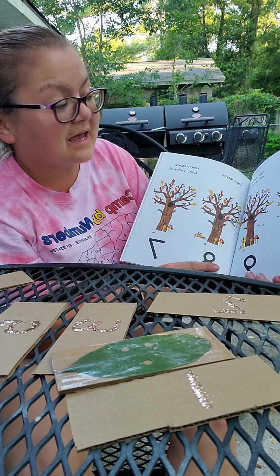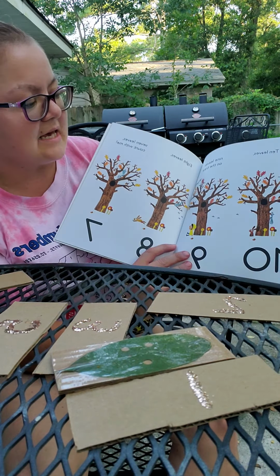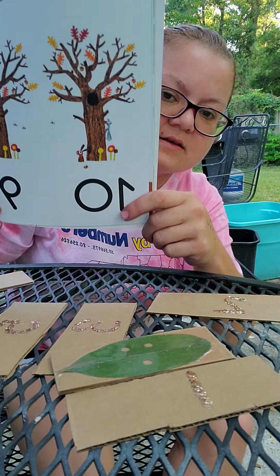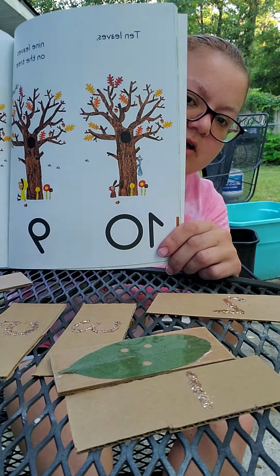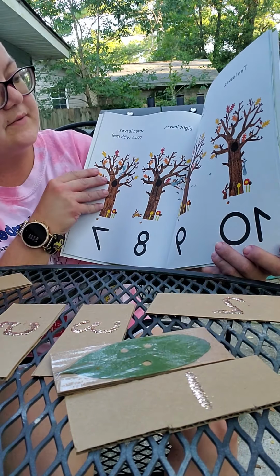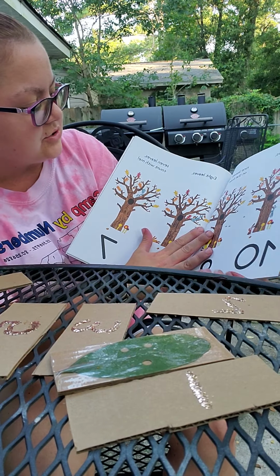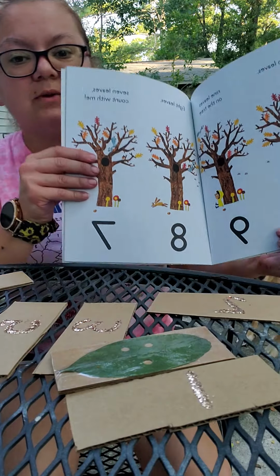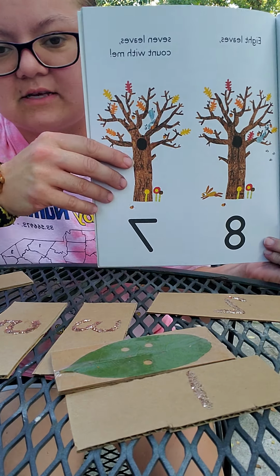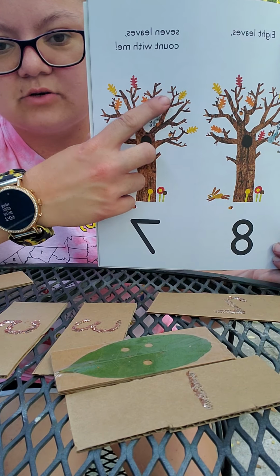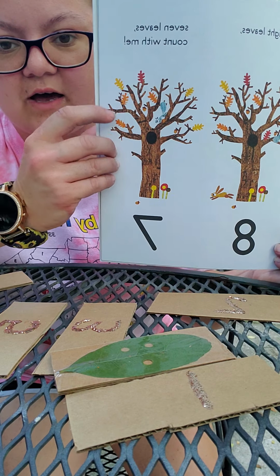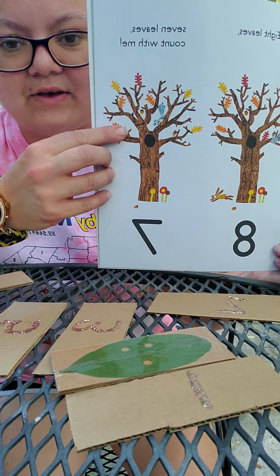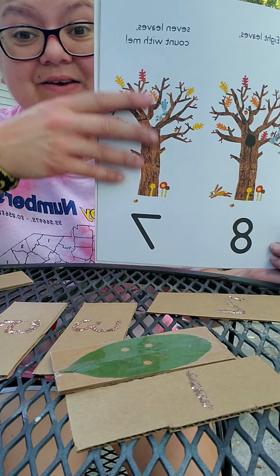They come down again. 10 leaves. There are 10 leaves on the tree. 9 leaves on the tree. 8 leaves. 7 leaves. Count with me. Can we count 7 leaves? 1, 2, 3, 4, 5, 6, 7. 7 leaves.